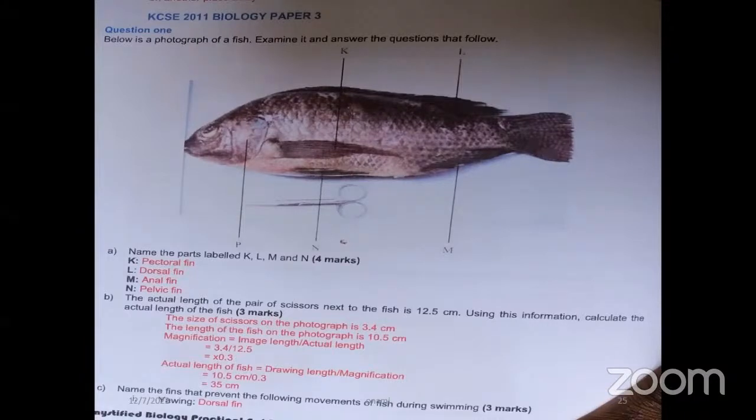When you're writing the magnification, the X must be in capital. It should be the same size as the numbers you've written there. It should not be small size. That's the magnification. So how do you get the actual length of the fish?